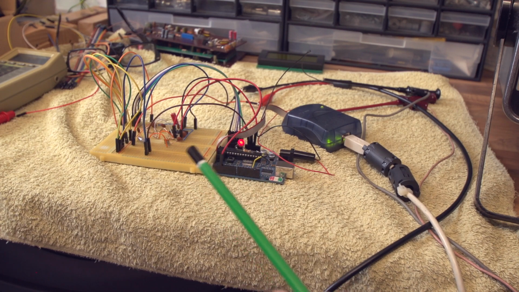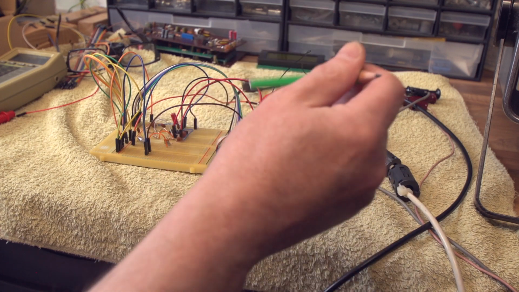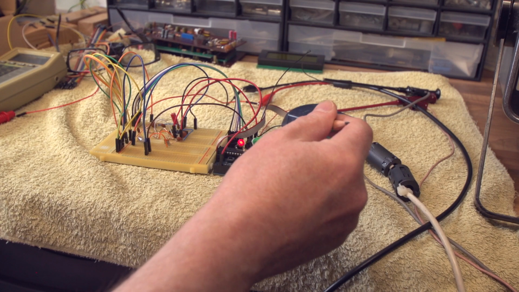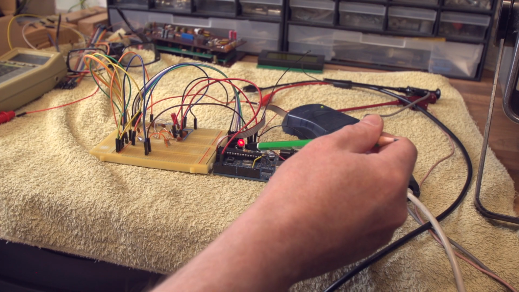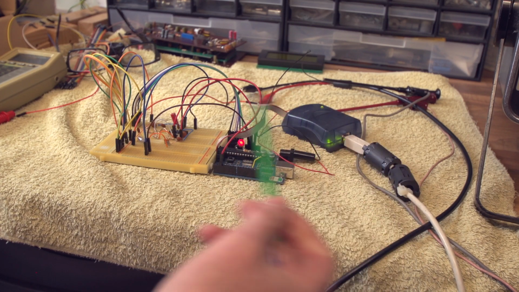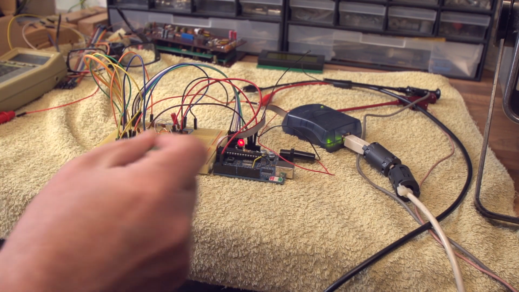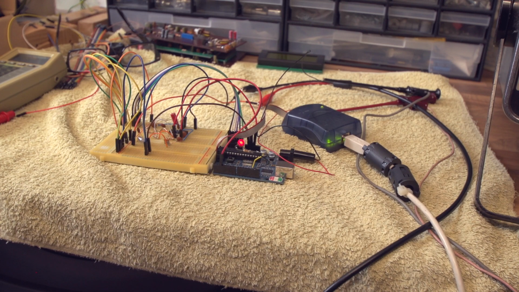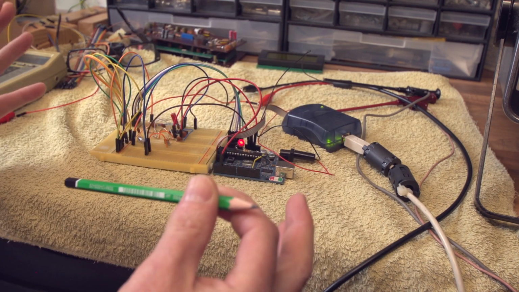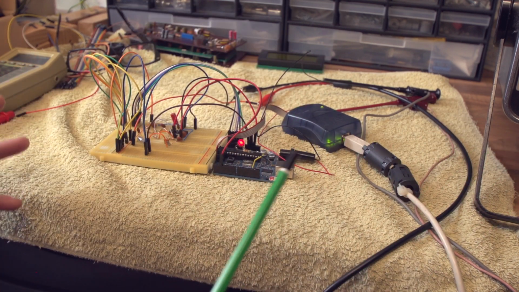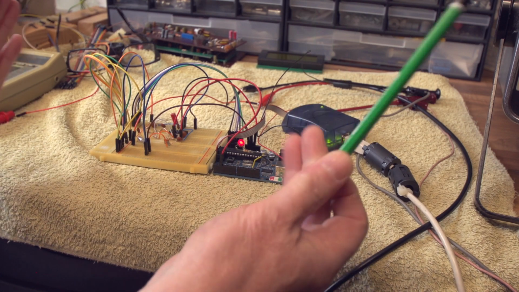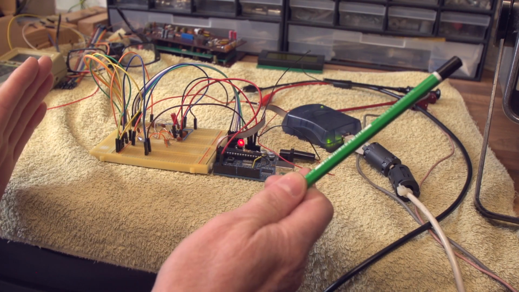I wanted to try a comparison between using the internal oscillator and using the external 16 MHz crystal, just because it means if we can get away with using the 8 MHz internal, we don't need an onboard crystal. It saves a part on the board. So everything seems to be working. We've got our detection, and I suppose that's pretty much that block complete and tested.